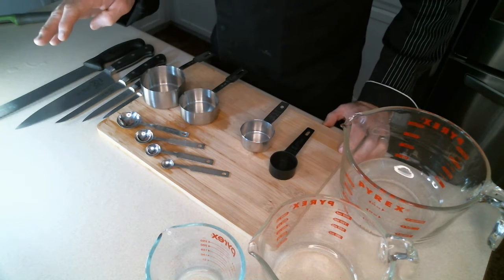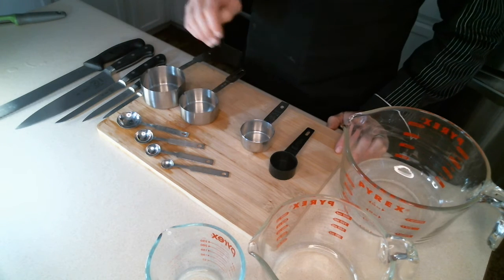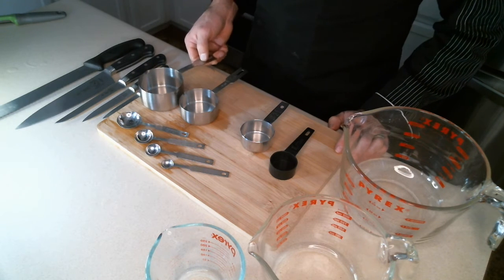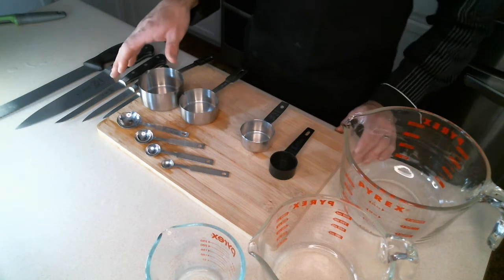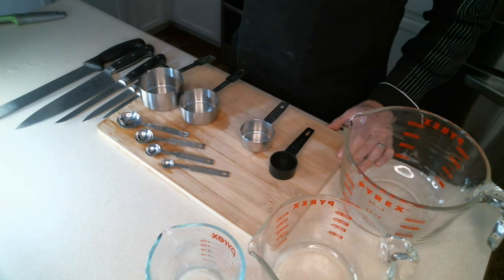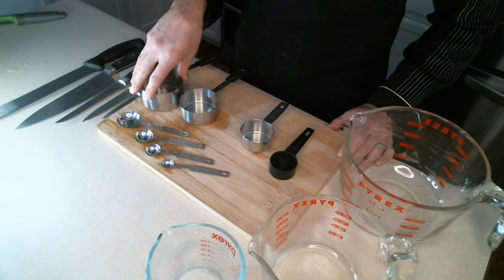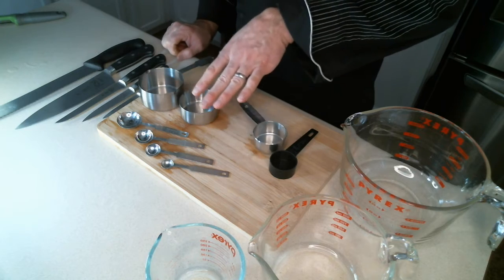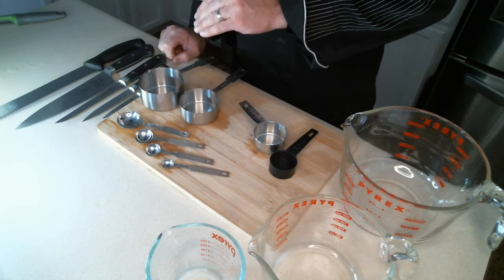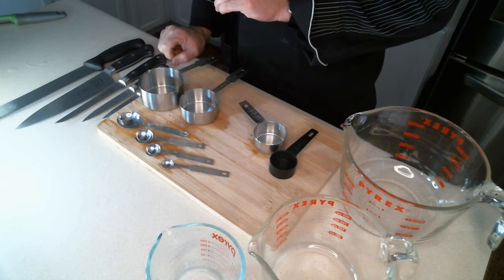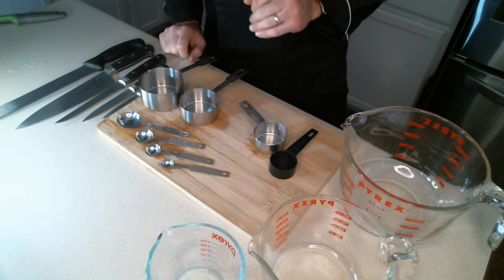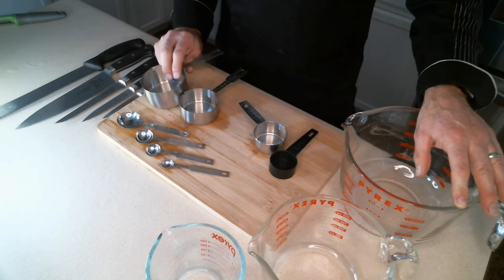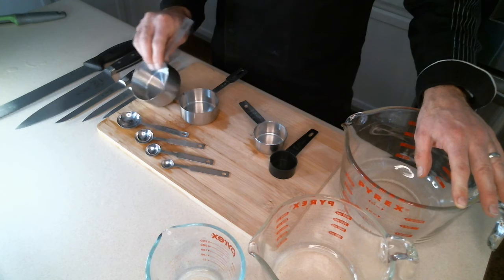A gallon, 4 quarts. 1 gallon is 8 pints. 1 gallon is 16 cups. 1 gallon is also 128 fluid ounces. So a gallon is 128 fluid ounces. 1 quart is 32 fluid ounces. A pint is 16 fluid ounces. And a cup is 8 fluid ounces.